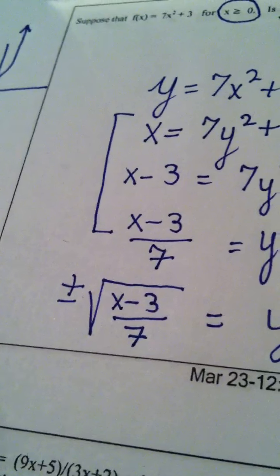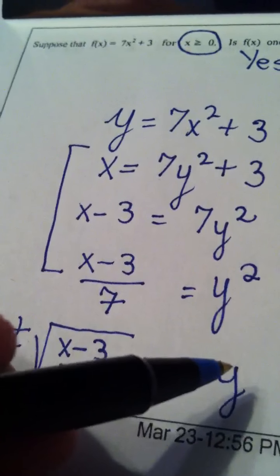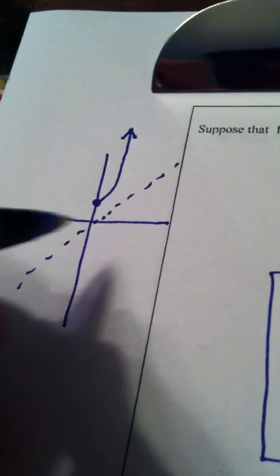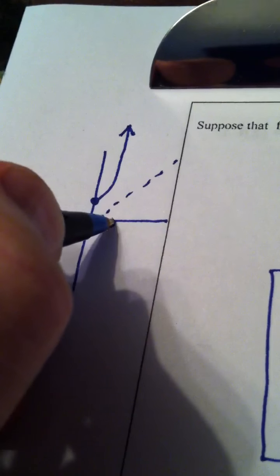Now, understand, because of the domain restriction, the y value that I pick, you know that inverse functions are symmetric with respect to this line. So you already know that this is what the inverse function is going to look like.